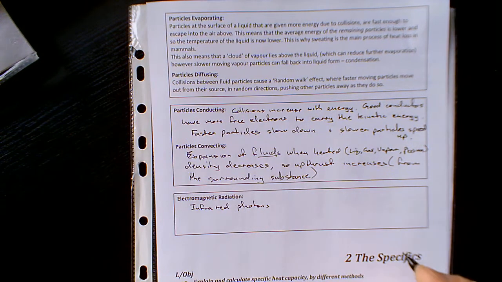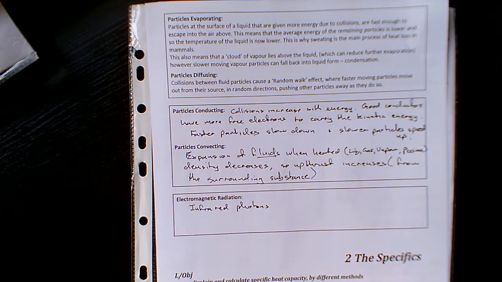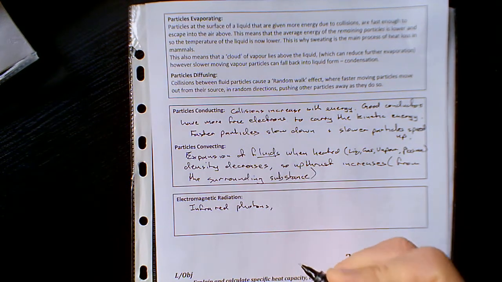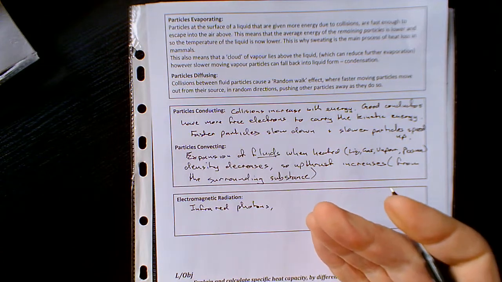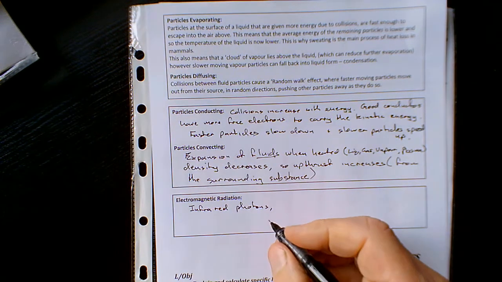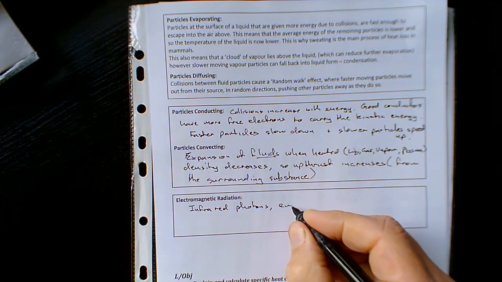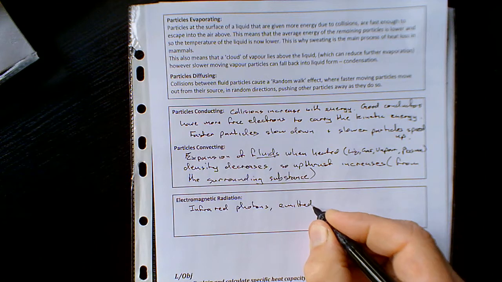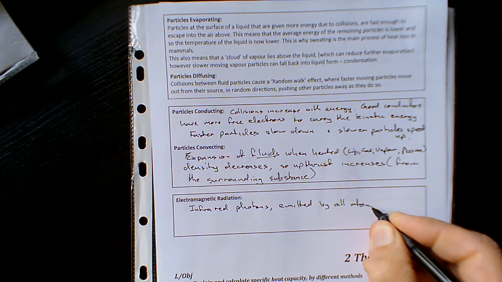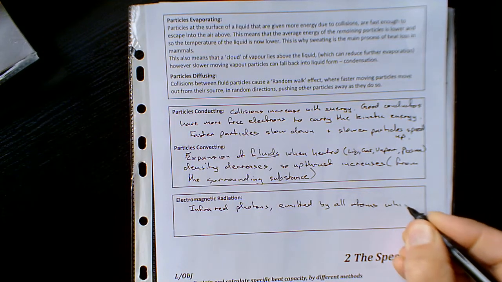Any single atom that has energy. Pretty much covers all of them, so it's not even talking about, oh, these ones are hotter than yours. You know, this substance is going to cool by radiation because it's the hottest. It's just infrared photons, which are emitted by all atoms which have energy.